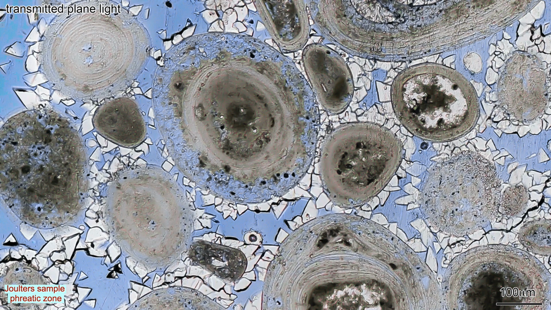The Julter's vadose and phreatic sections have both cemented intergranular pores and dissolved ooids. Either these two processes did not occur at the same time, or if they did, the fluids in the two reaction sites did not mix.